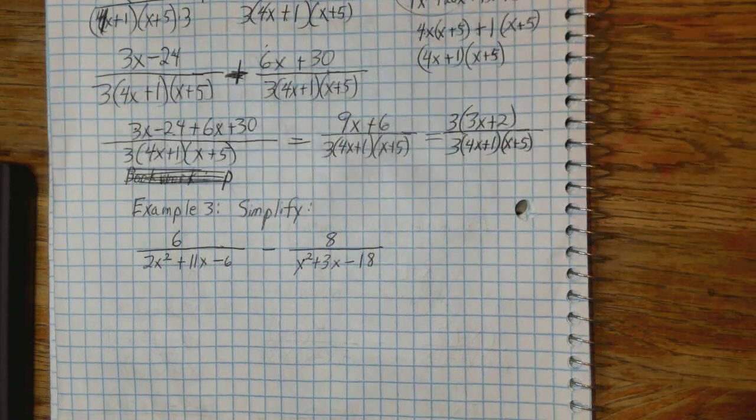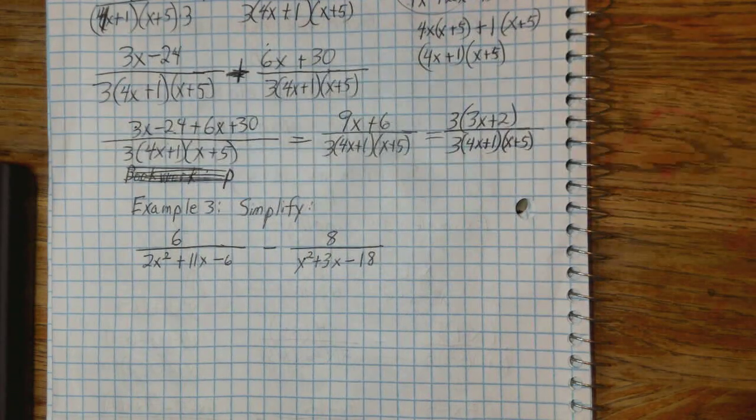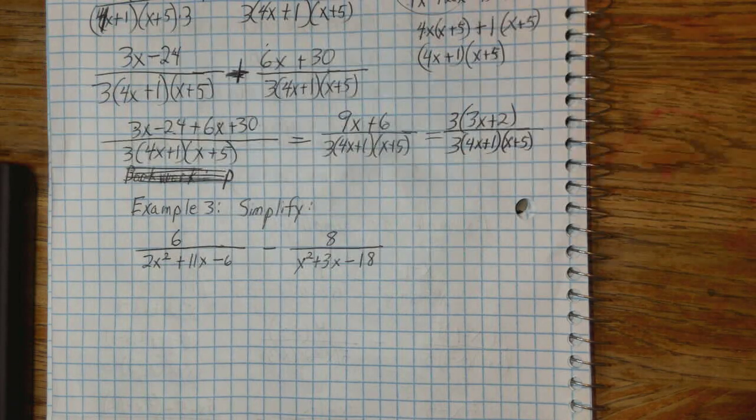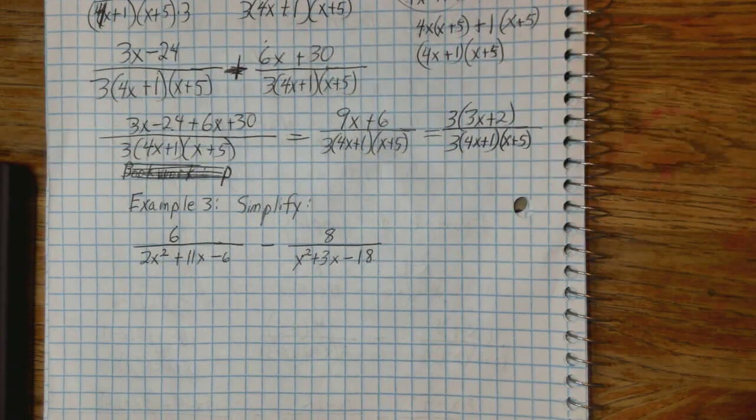One more problem. Let's try example 3. And I'm going to save example 3 in the assignment for the next video.